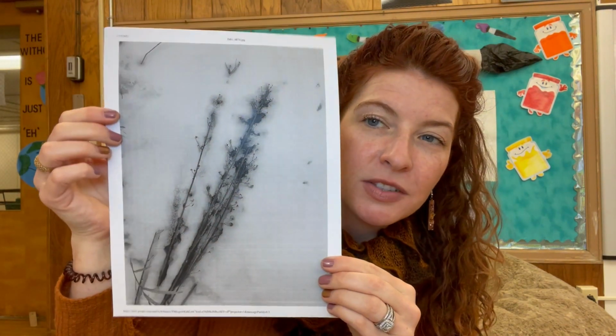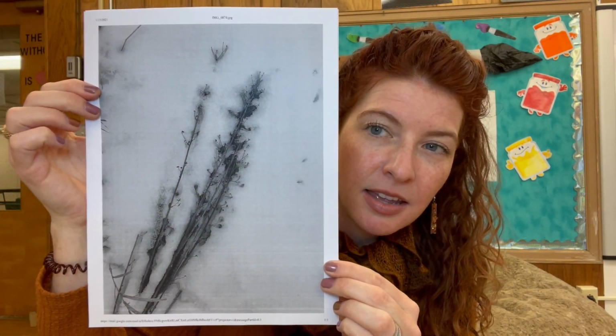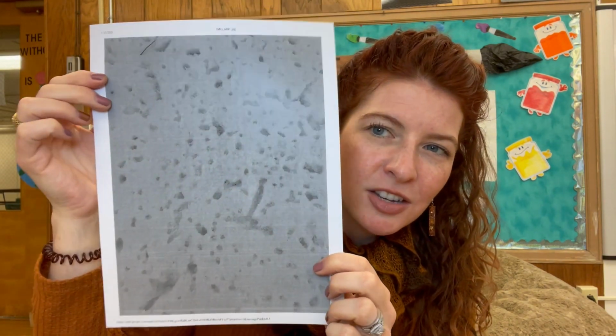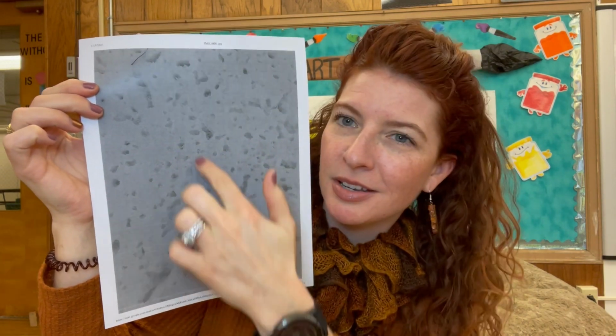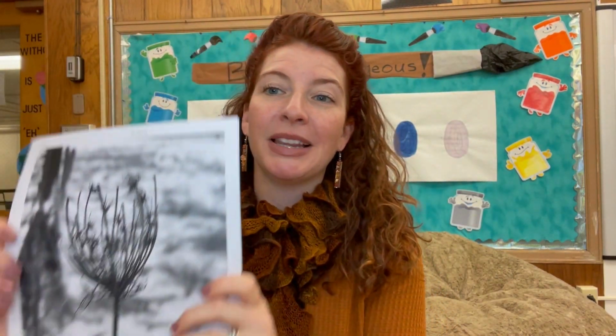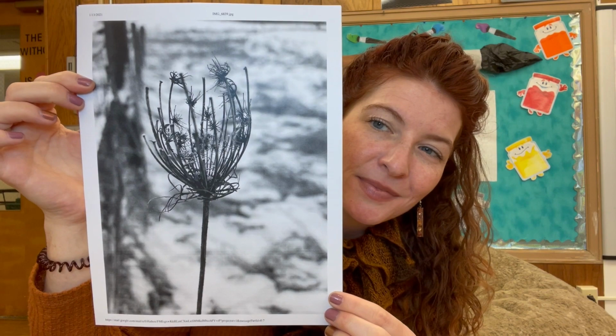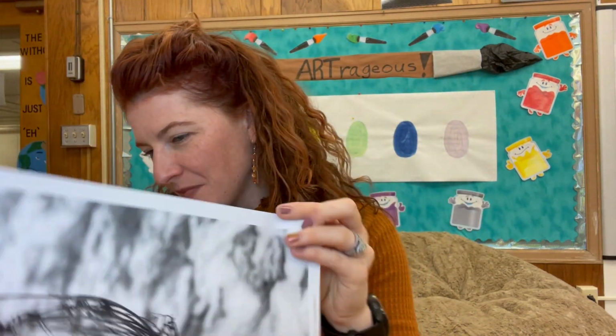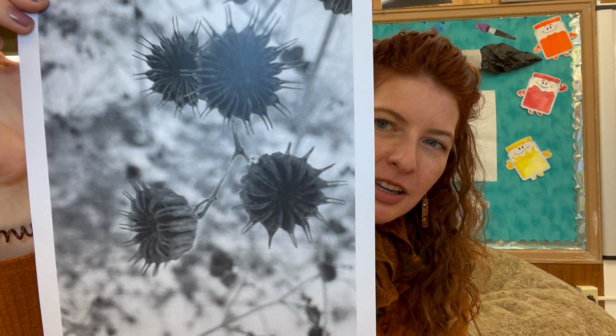This is a plant that was laying down in the snow, and all these photos are black and white. None of them are in color. This is just some different patterns and little markings that were in the snow that I thought looked cool. This is another plant. Another plant that I just thought looked really neat.